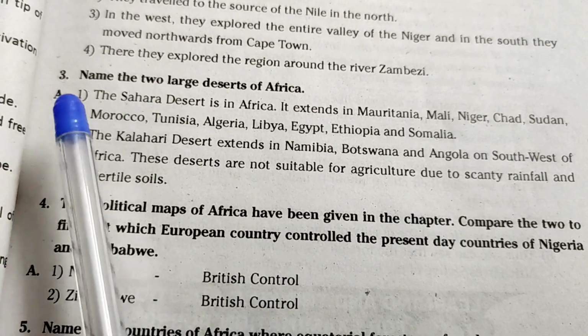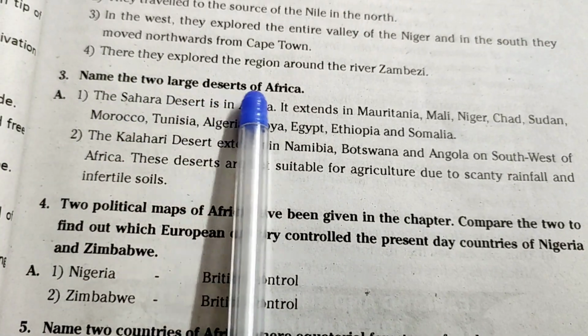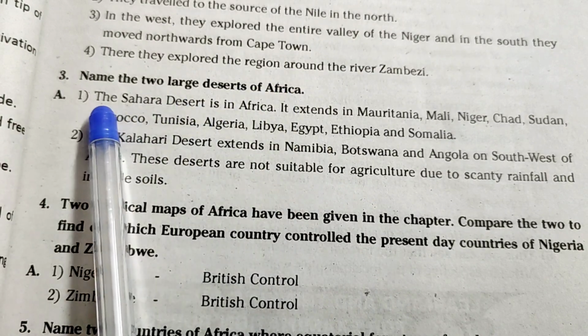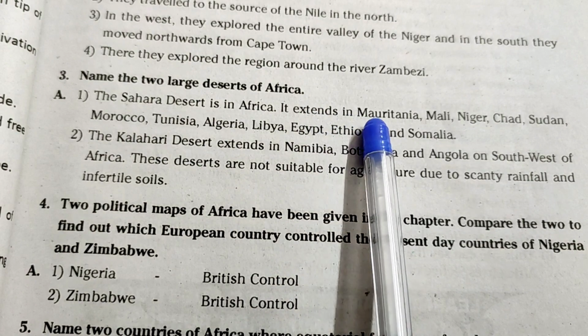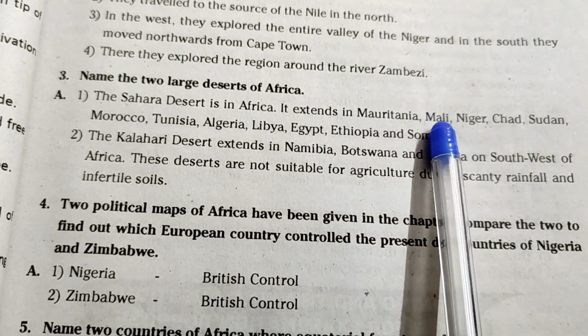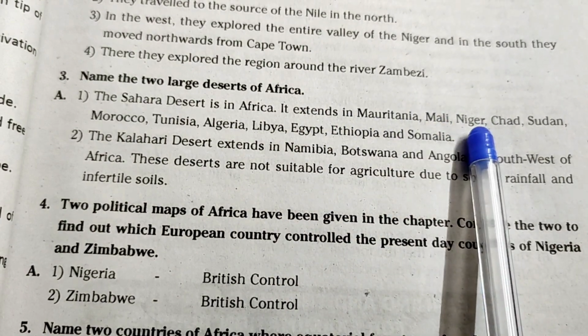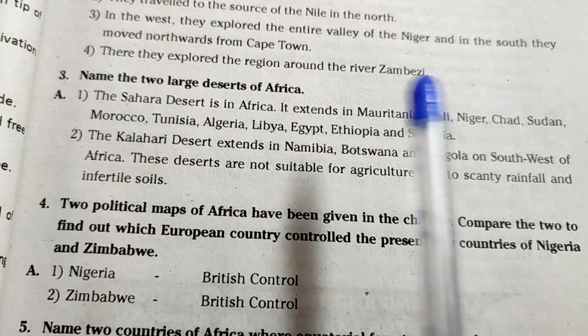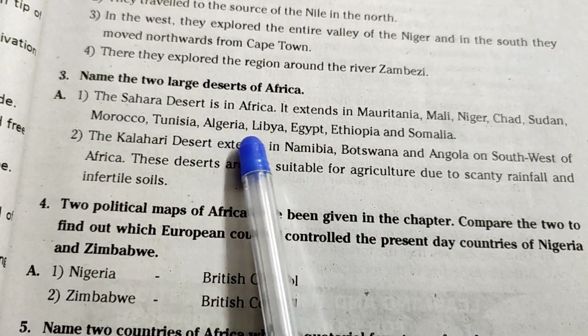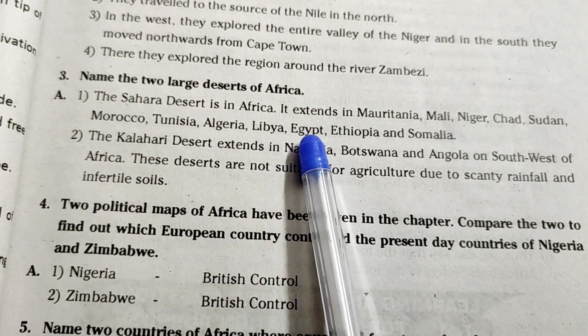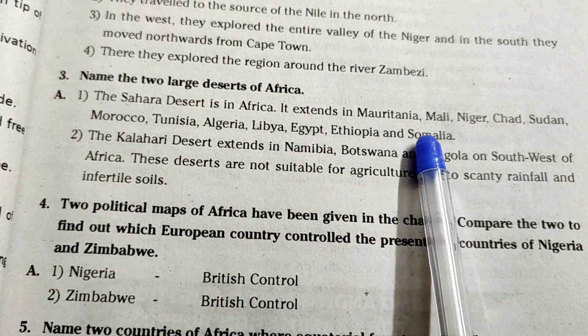Next, third one: Name the two large deserts of Africa. Answer: The Sahara Desert is in Africa. It extends in Mauritania, Mali, Niger, Chad, Sudan, Morocco, Tunisia, Algeria, Libya, Egypt, Ethiopia and Somalia.